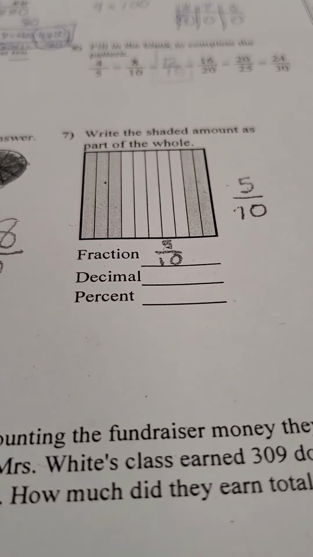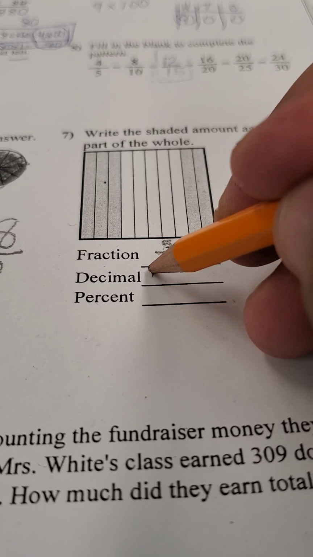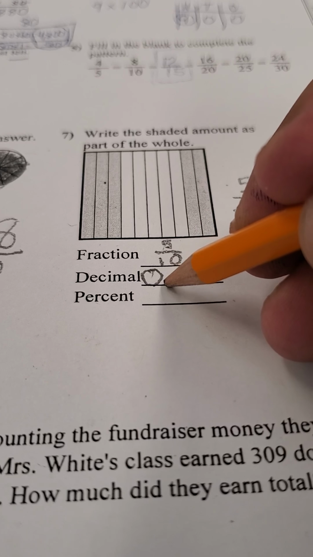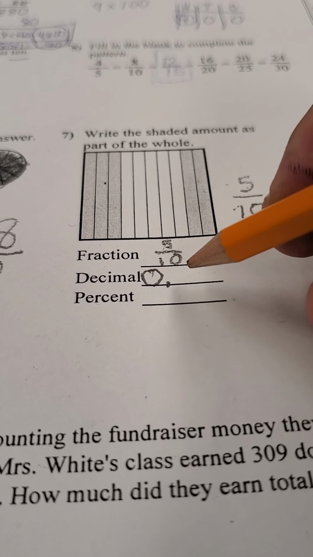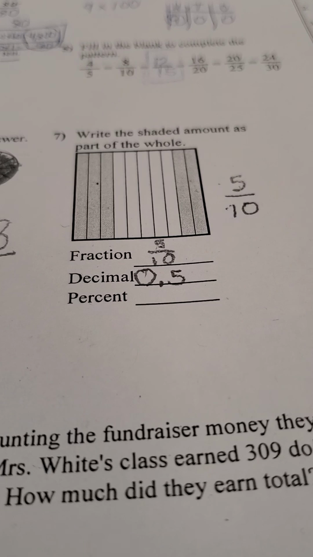As a decimal, remember, this is less than 1, so you start with a 0. You have a decimal point. And the tenths place is the first place after the decimal. So that would be 5, 0.5.